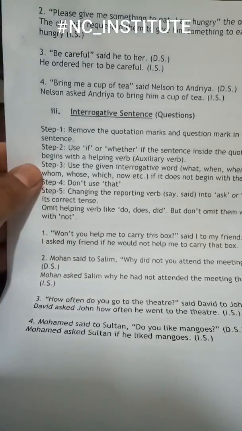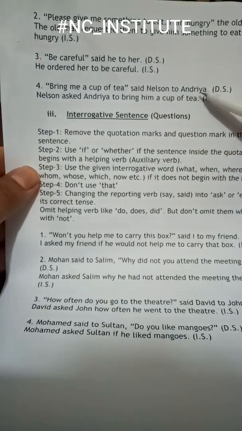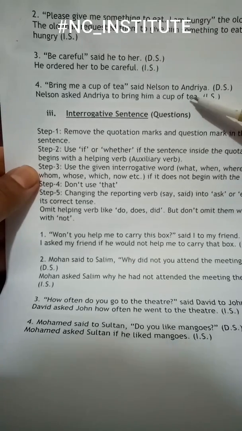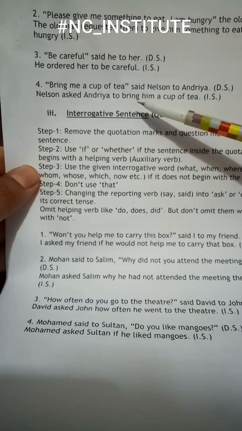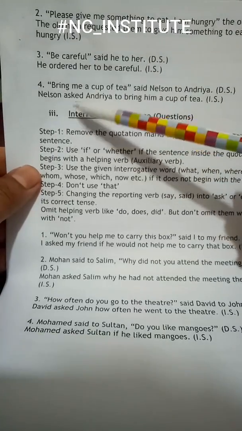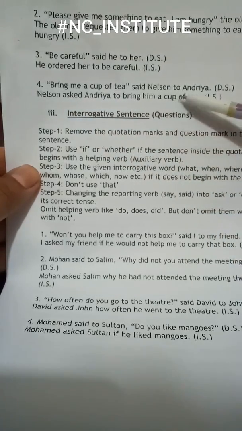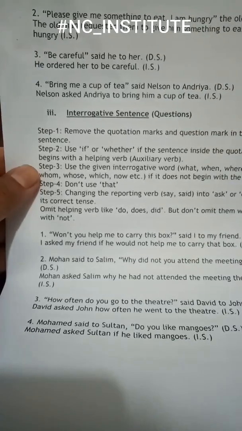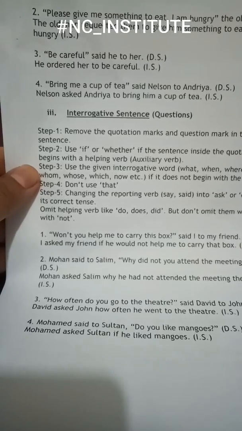Another example, "Bring me a cup of tea," said Nelson to Andrea. Nelson asked Andrea to bring him a cup of tea. If we consider the sense of the sentence, this is actually a question to bring or a request. So we can use it. Nelson told Andrea to bring him a cup of tea. This is correct too.